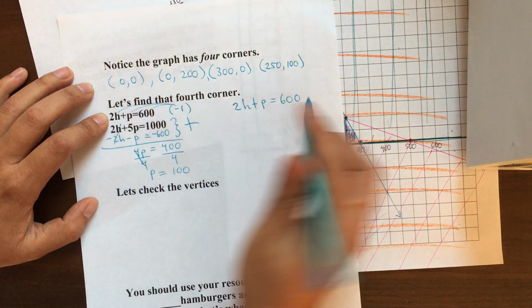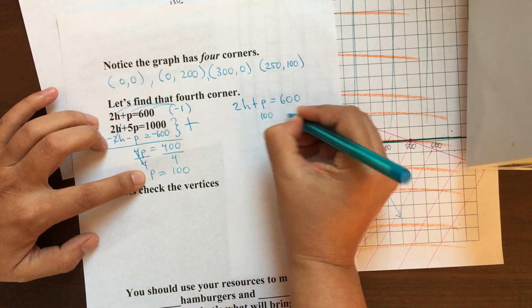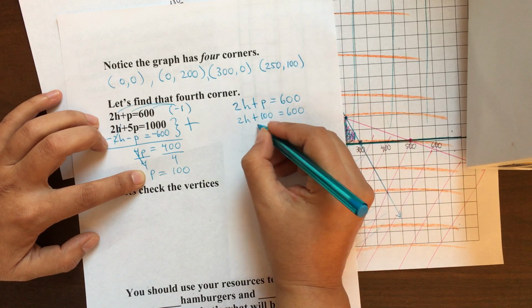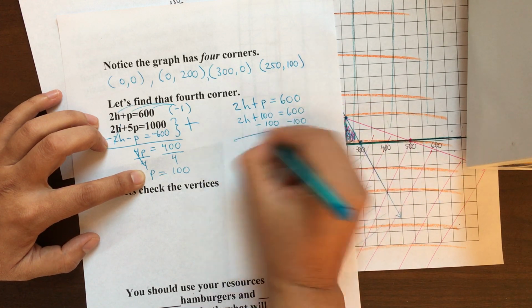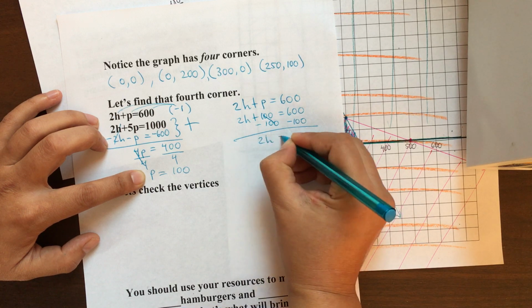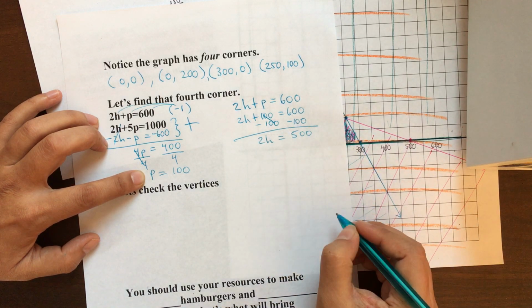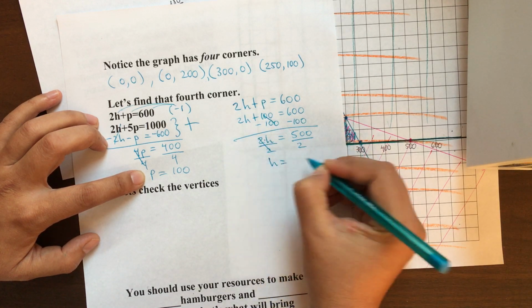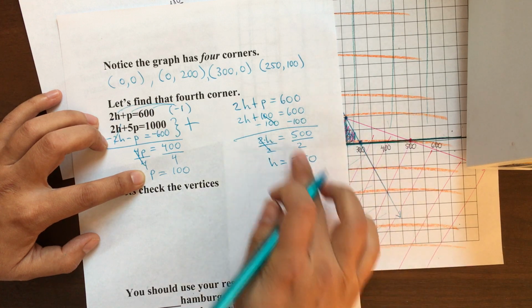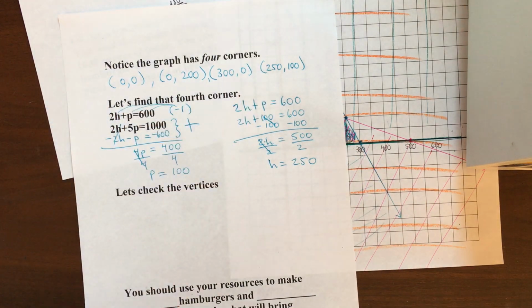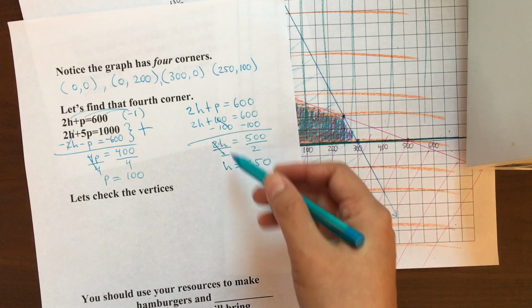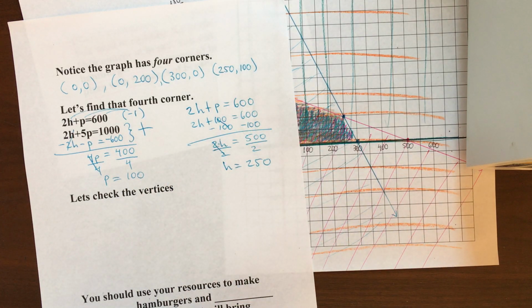To find h, we can use any of the equations. I'm going to use the first one here. I replace the p, and the rest I just keep the same. I subtract 100 from both sides, and so 2h is equal to 500. I divide by 2, and so my hamburgers are 250. So that's right there. So you can either see if it's clear what point that is, or you can figure it out by doing the systems of equations.